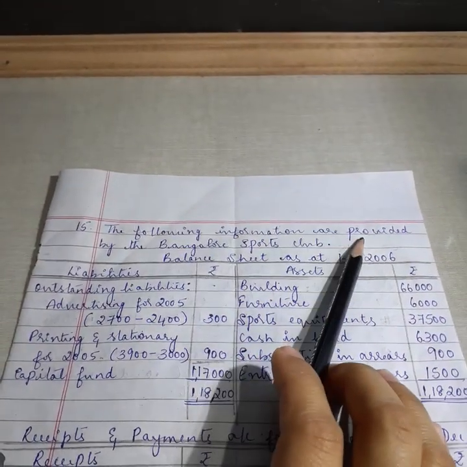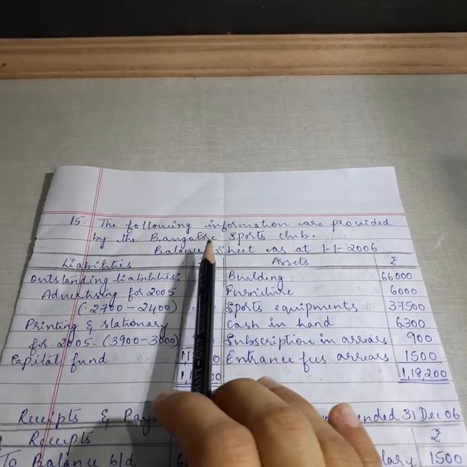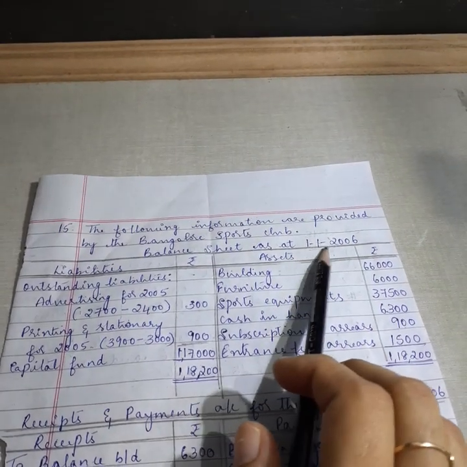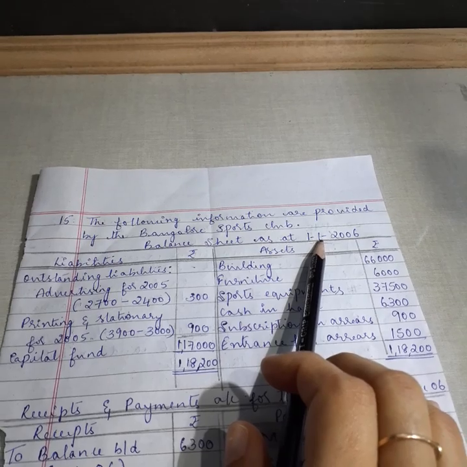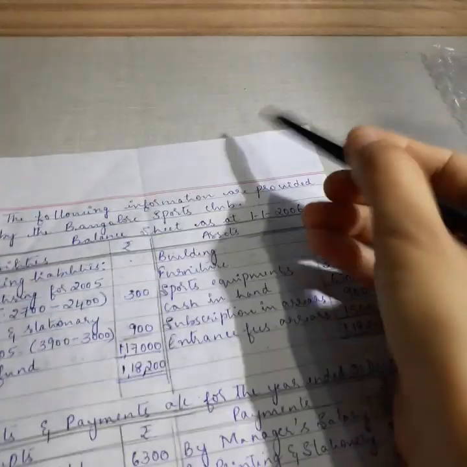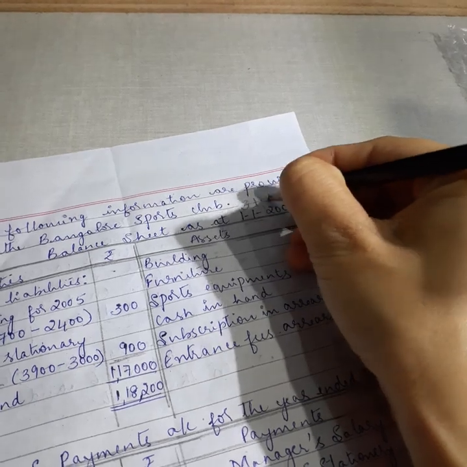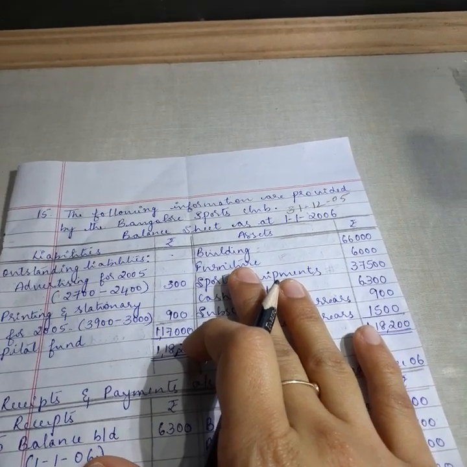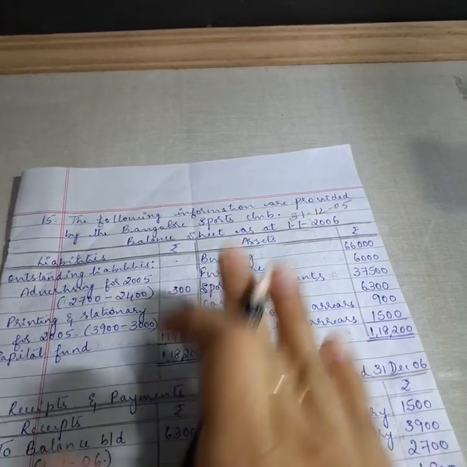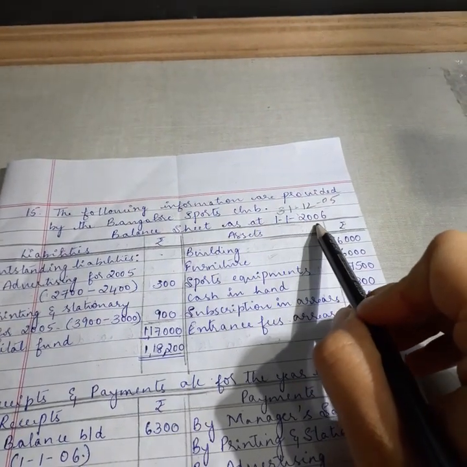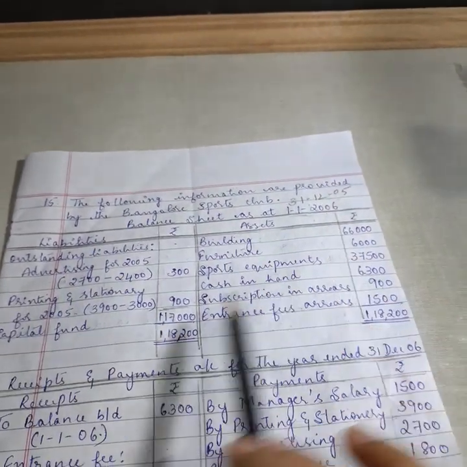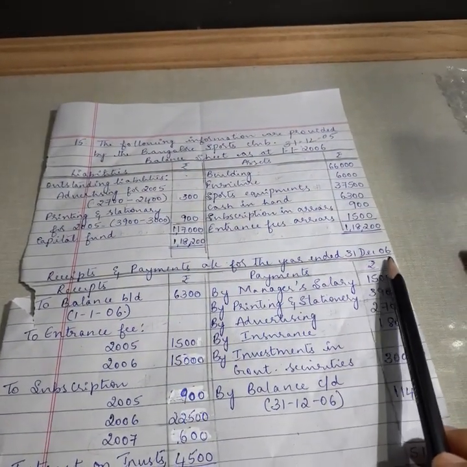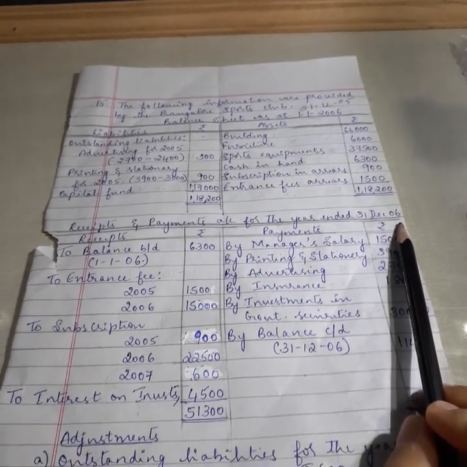The following information is provided by this Bangalore Sports Club. Balance sheet as at 1/1/2006. That means they have given us the opening balance sheet. This opening balance sheet of 1/1/2006 is as good as 31/12/2005. The closing balance sheet of the previous year will be the opening balance of the next year. So this balance sheet is the closing balance of the year 2005, which will be the opening balance for the year 2006. So they have given us the balance sheet of the previous year and the receipts and payments account for the year ending 31 December 2006. The current year receipt and payment account has been given to us.